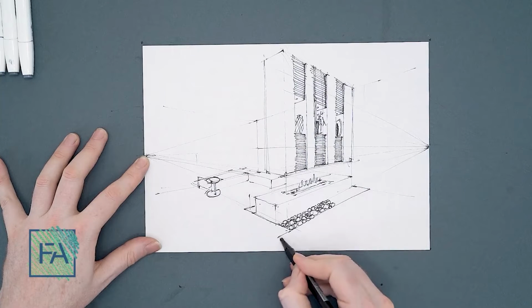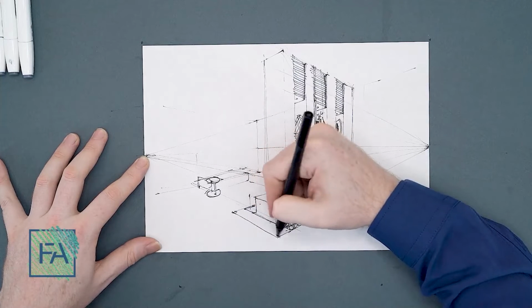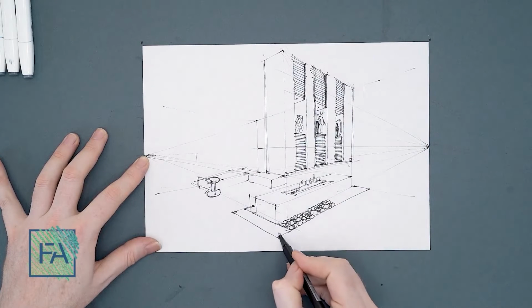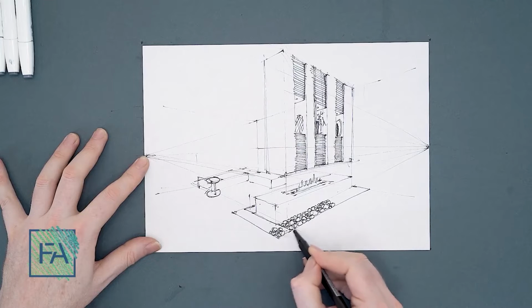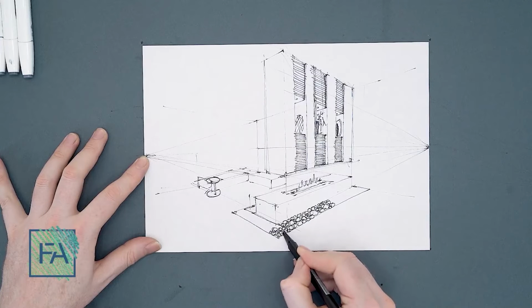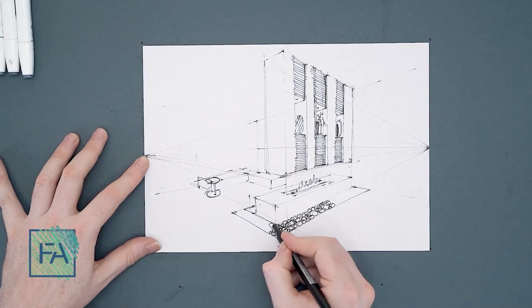Like this. And as you can see, these small details make it very interesting. And here I wouldn't mind if it goes till there as well. Like this.